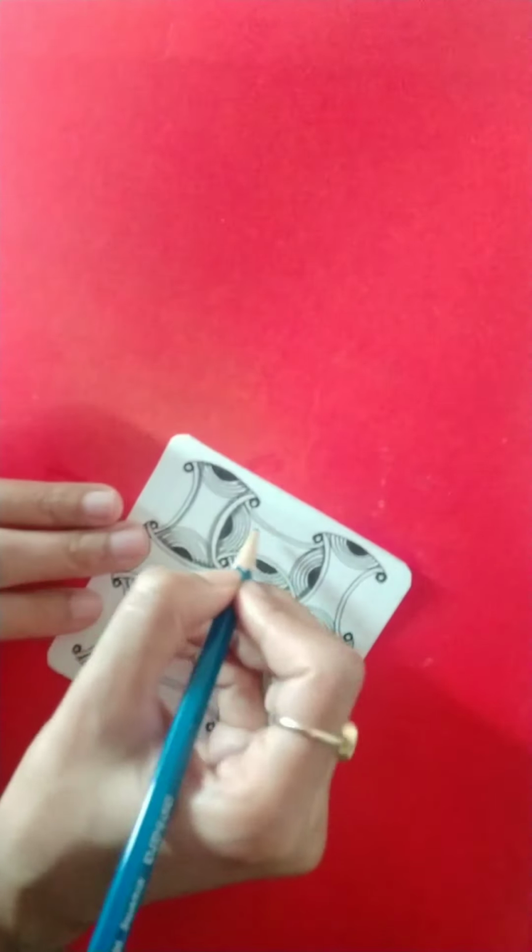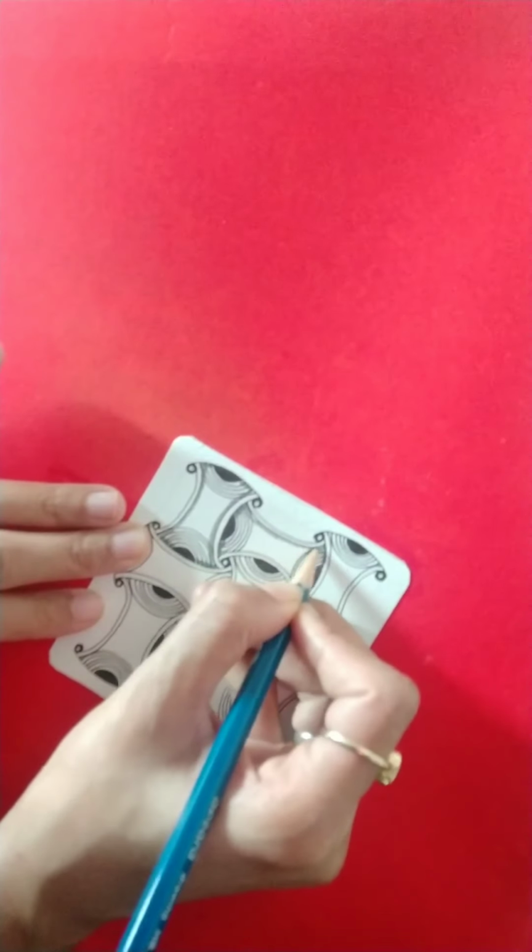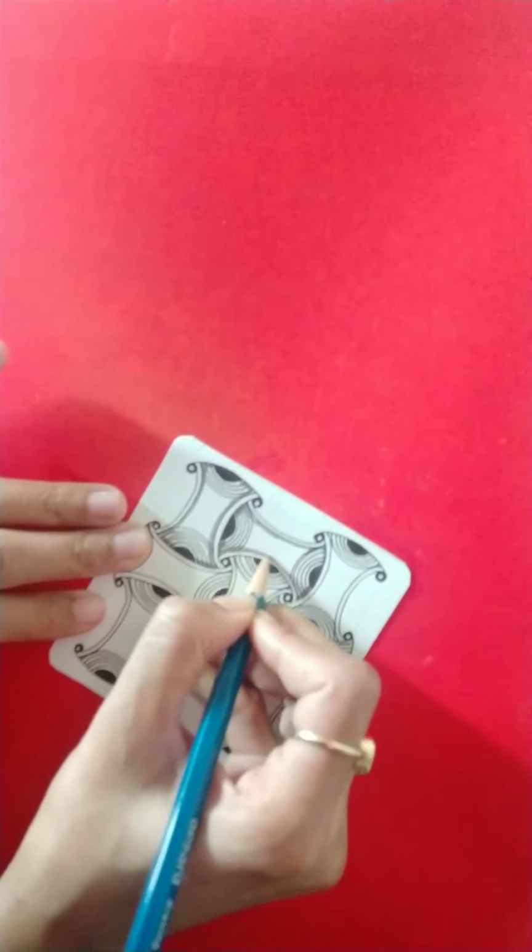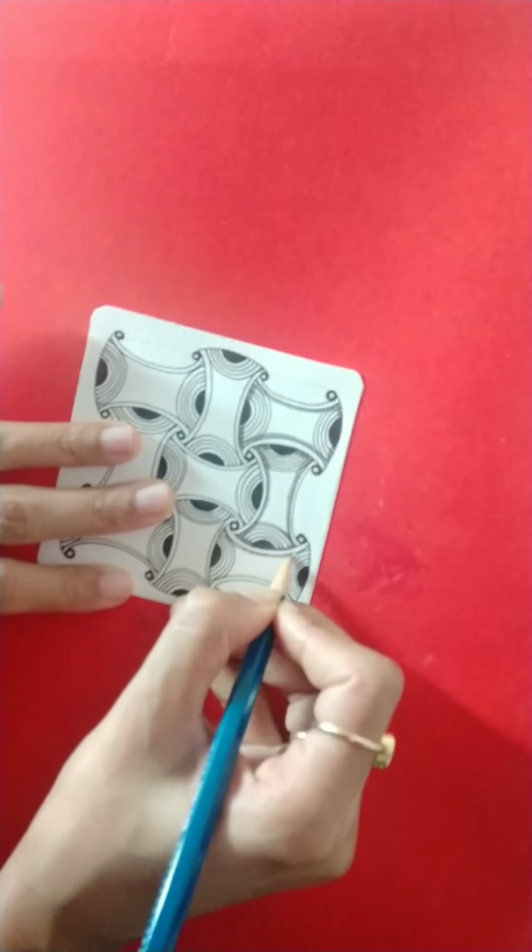Right, so I'm going to be adding graphite, basically inside the Huggins, all the four sides.